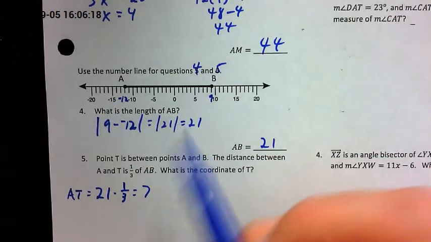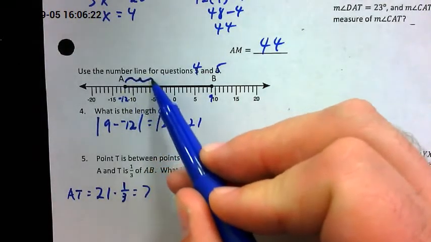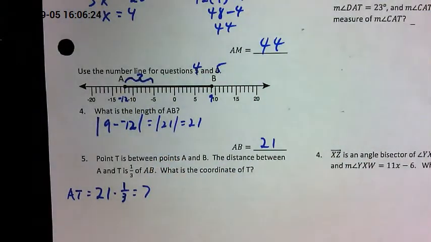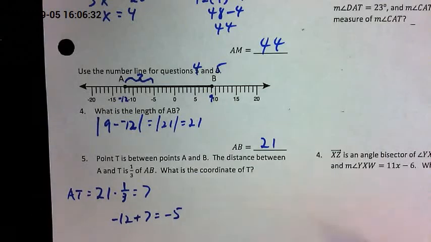So if we go from A over to T, 7 units, that would bring us to negative 5. Because we're just adding that on to that original value. So negative 12 plus 7 is negative 5. So that's our coordinate for T.